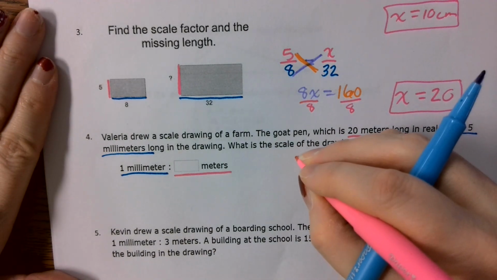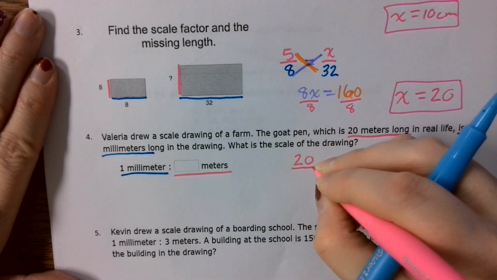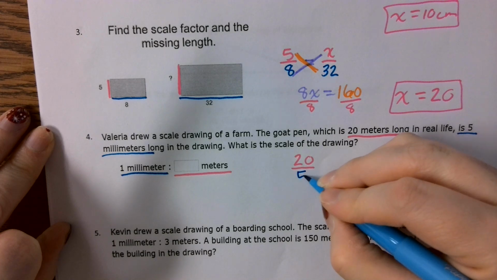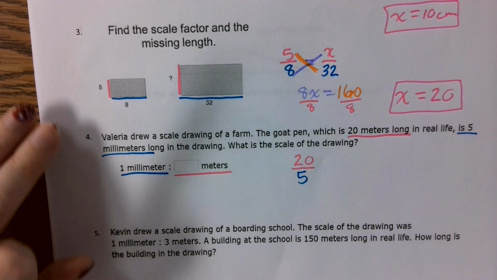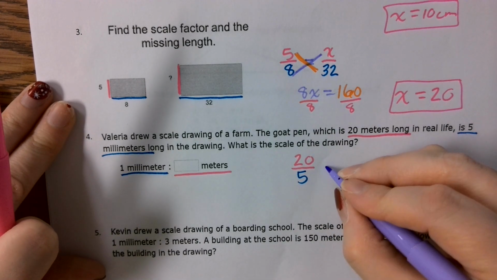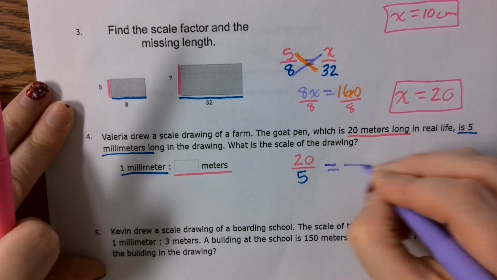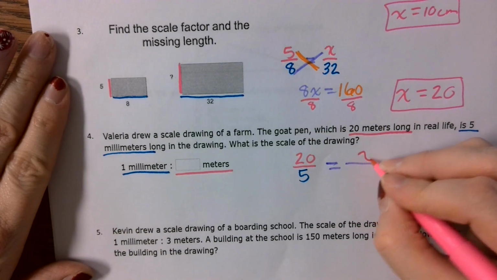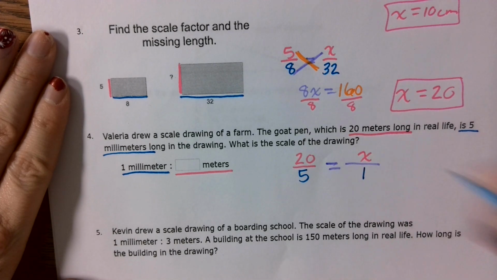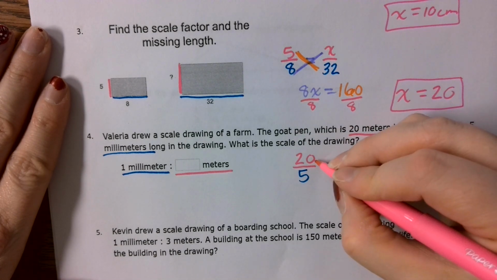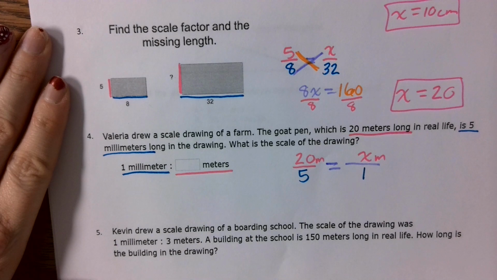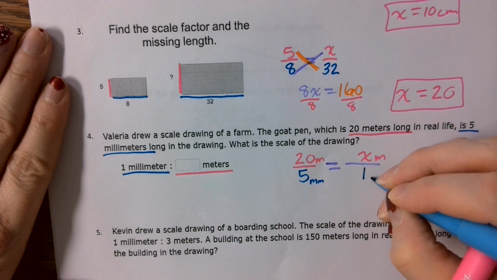Okay, so when we set this up, I can do 20 over 5 equals x over 1. These are my meters, these are my millimeters.